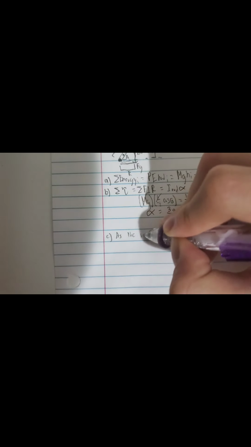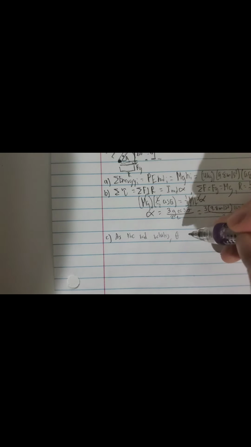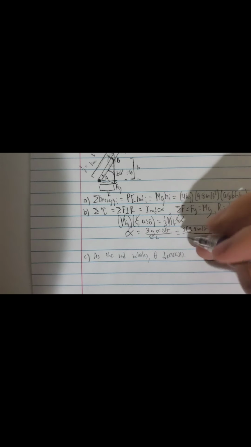As the rod rotates, I know that when the rod goes down, the angle is going to decrease. So theta decreases. As theta decreases, torque is going to decrease.